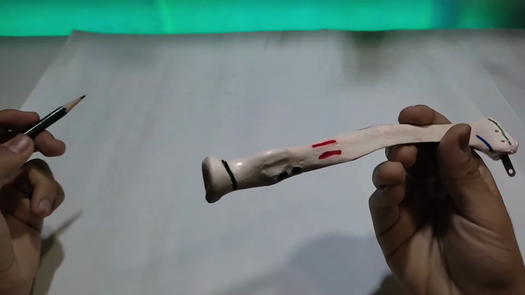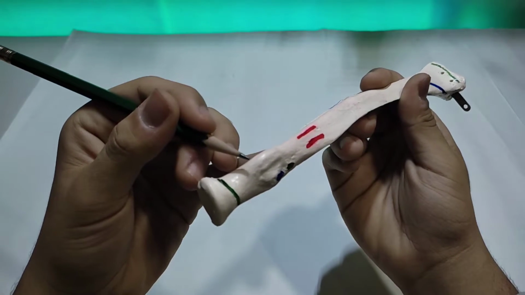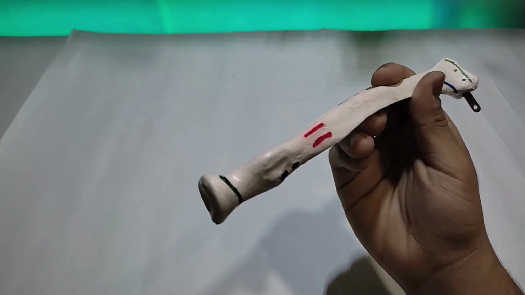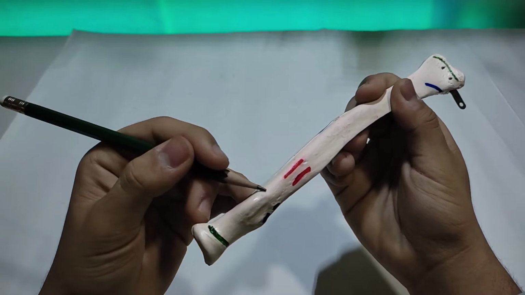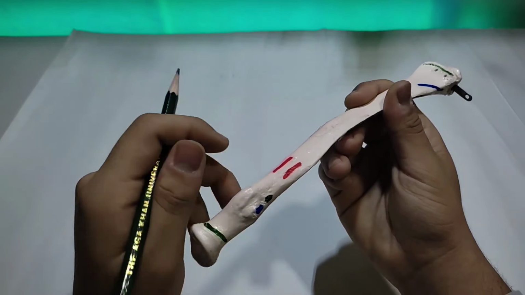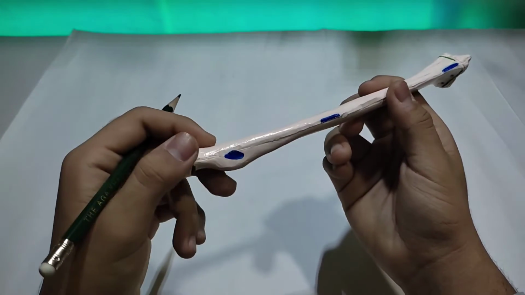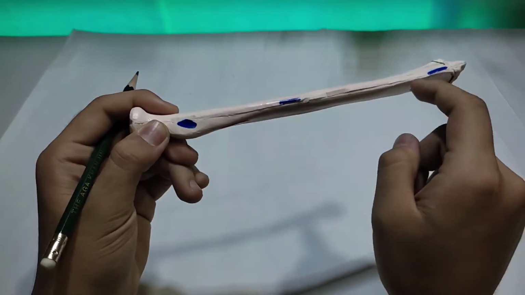The anterior smooth surface of the radial tuberosity gives origin to the flexor digitorum superficialis. This origin also expands down to the upper part of the anterior oblique line. On the lateral surface, we have three insertions, as you can see here, 1, 2, 3.